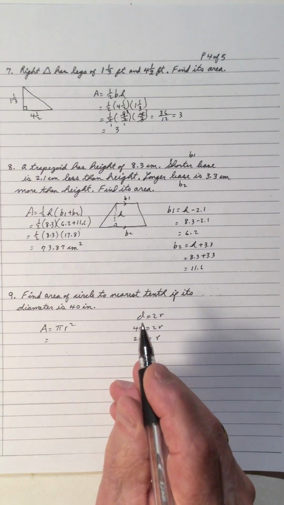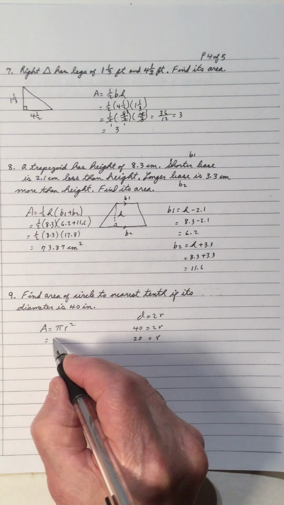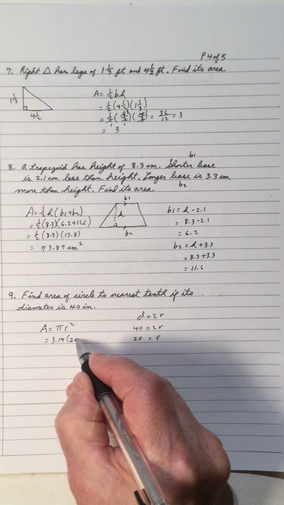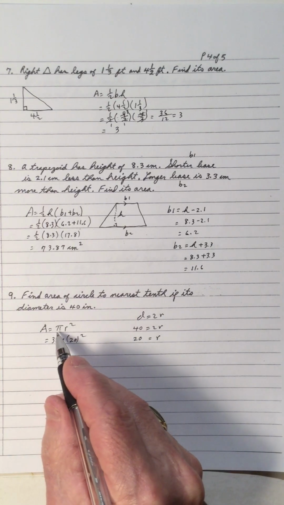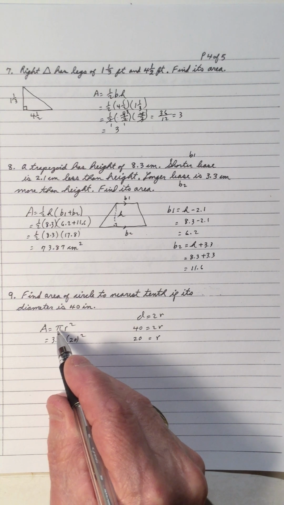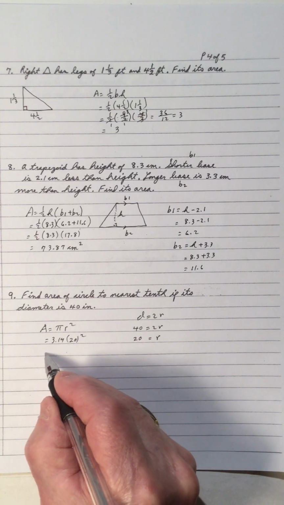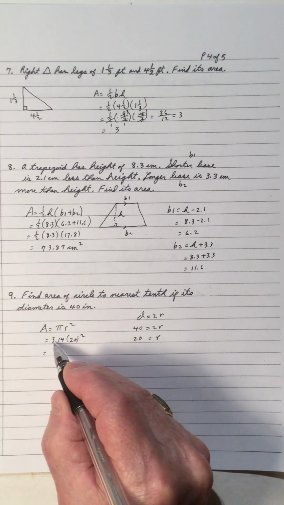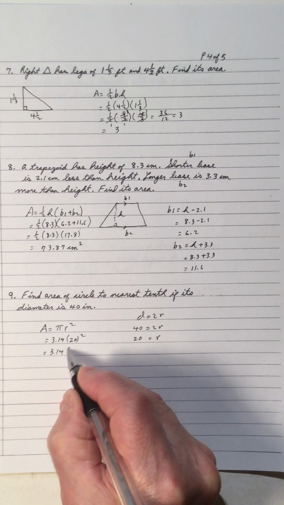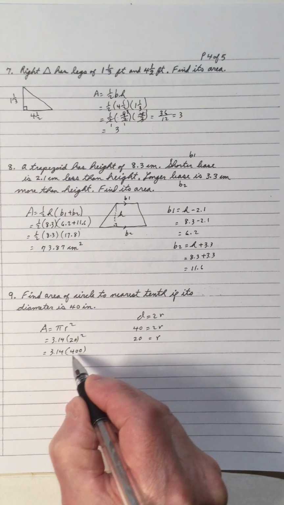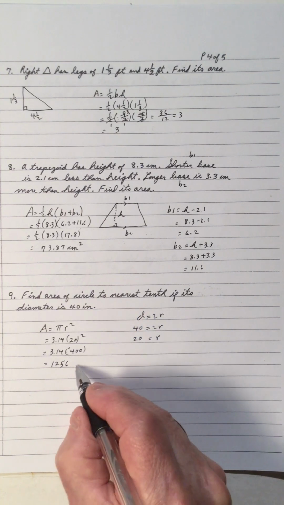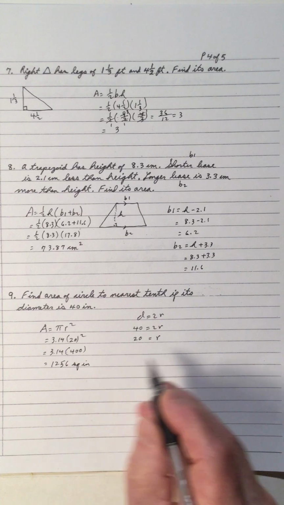So now we have two choices. We can put in 3.14 and take the radius, which is 20, and square it. Or we could leave our answer in terms of pi. But most people in the earlier grades would change pi to 3.14 and then calculate it out. So that's 400 times 3.14. 20 squared is 400. And when you multiply that out, you get 1256. And that's in inches, so that's square inches.